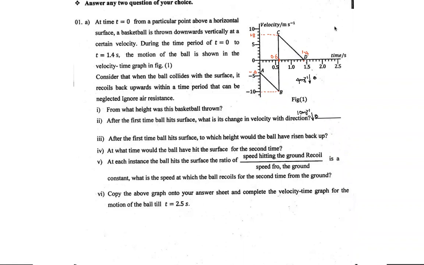This is happening in the time period when, at time equals 0, the object is here, and at time equals 0.6 seconds, it is here. Then suddenly it changes direction upwards. At what velocity is it recoiling? Let me interpret from the graph.